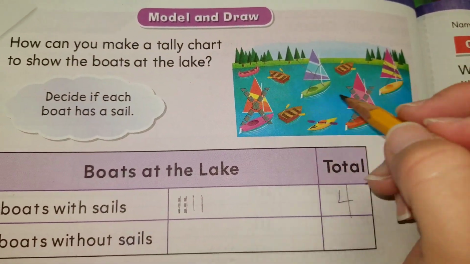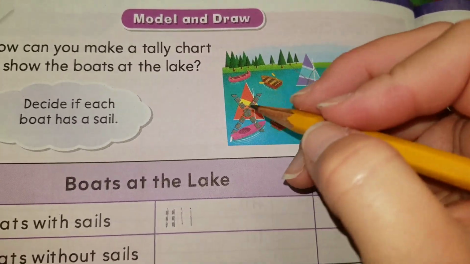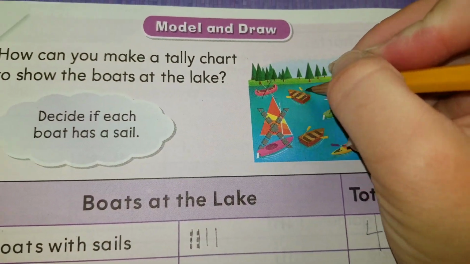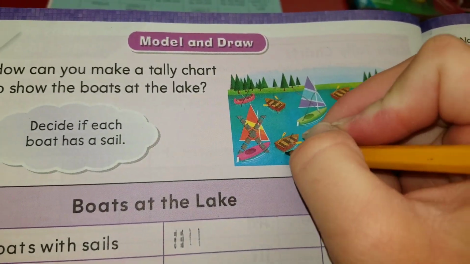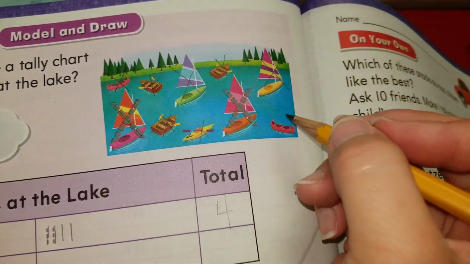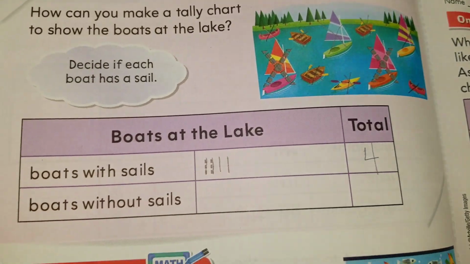So we're basically counting the ones that do not have a sail. These are the ones that have sail. We're not gonna count the ones that have sail. Again, we're gonna count the ones without a sail. So we begin over here. We say 1, 2, 3, 4, 5, 6. There's 6 boats without a sail.